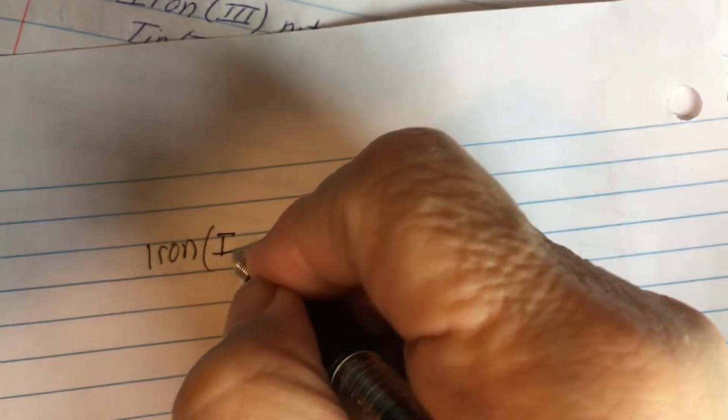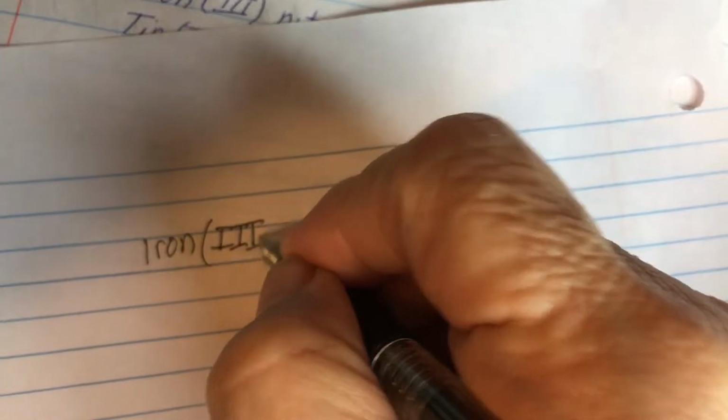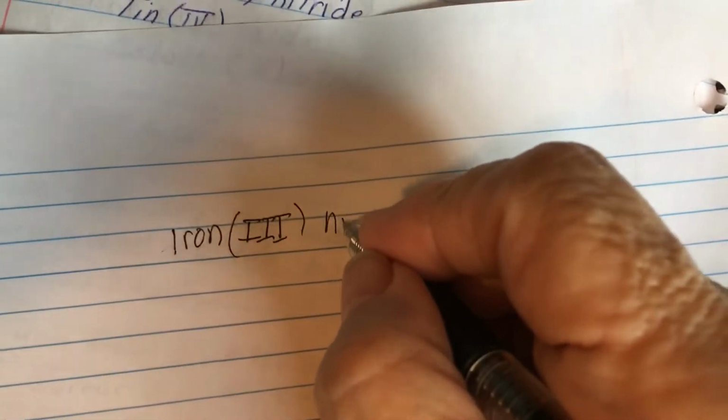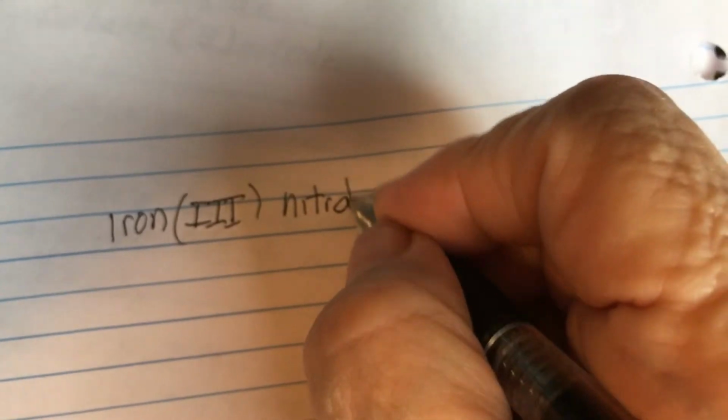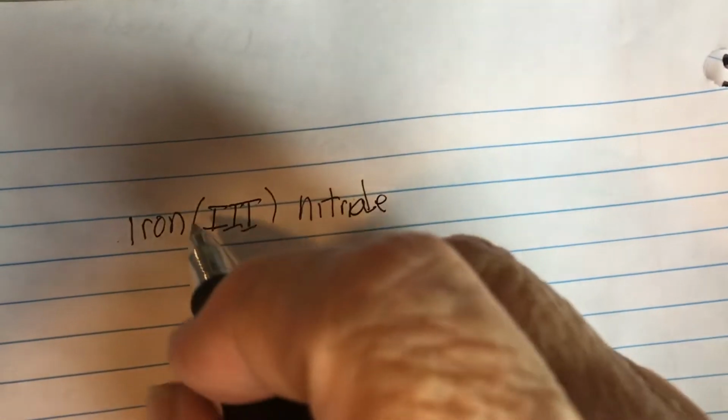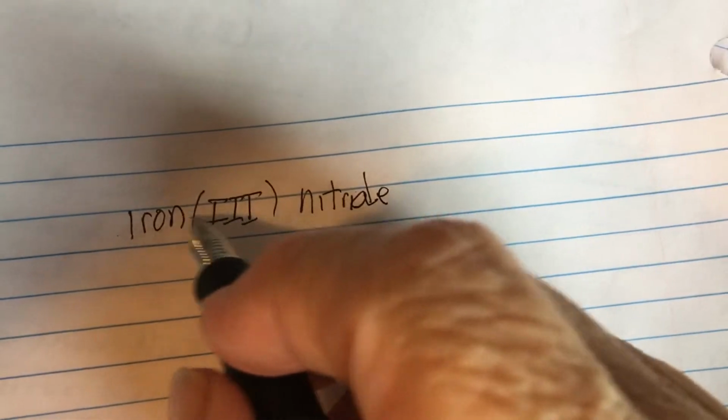Okay, now I'm going to go back and give you the answers to the other ones. We have iron(III) nitride. There's no spaces left in between here, just writing all together.